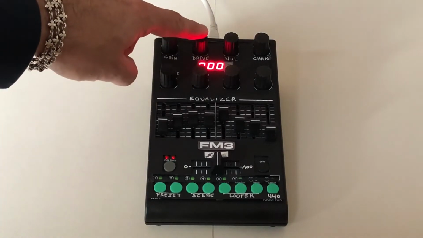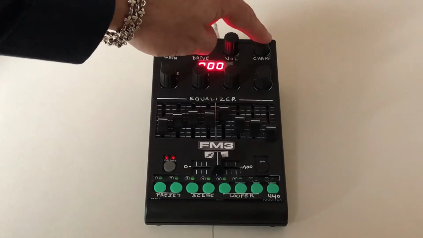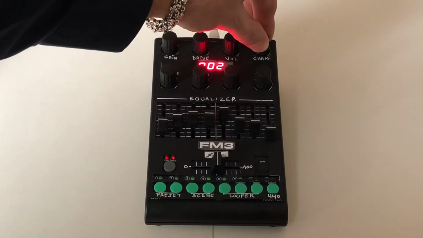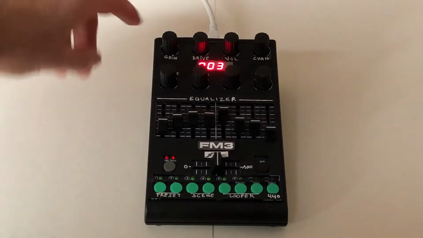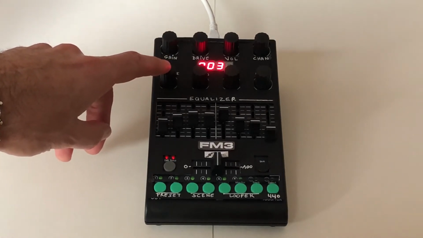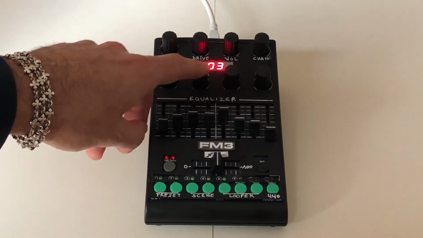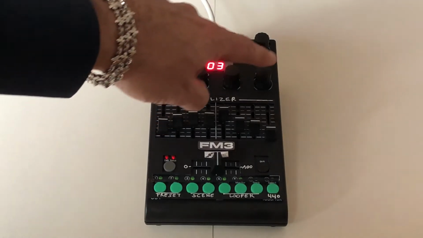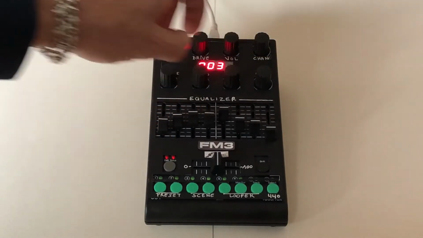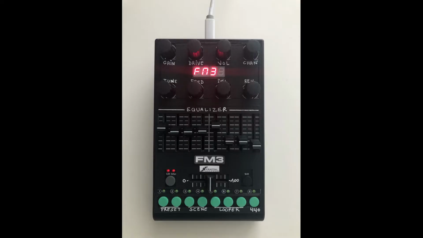Knob 2, drive. Knob 3, volume of the amp. Knob 4, channel A, B, C, and D. Knob 5, tune. Knob 6, feedback for the delay. Knob 7, delay level. And knob 8, reverb level. I have decided here to use the Mark V 5-band EQ and set fader 9 to the main output level.